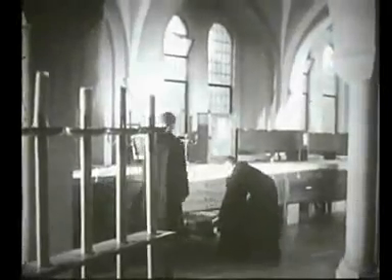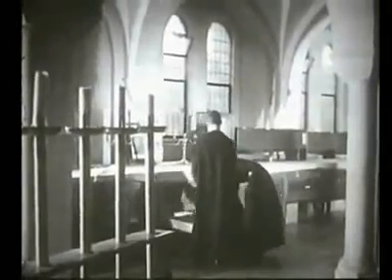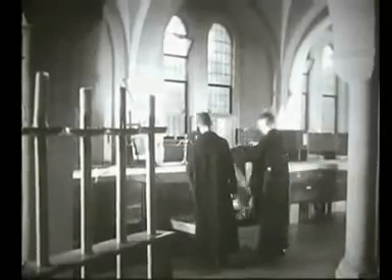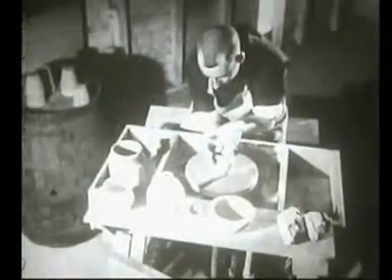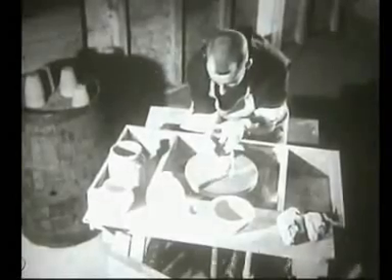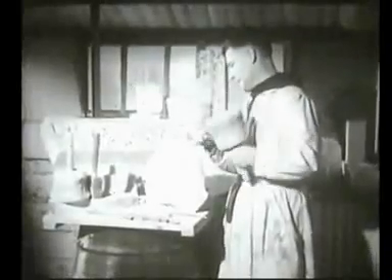Indoors, the monks worked in the sacristy, where they cleaned the chalices and laid out the vestments for the priests. Occasionally there was a craftsman in the community, and he might be found making pottery or carving a capital for a pillar in the church.